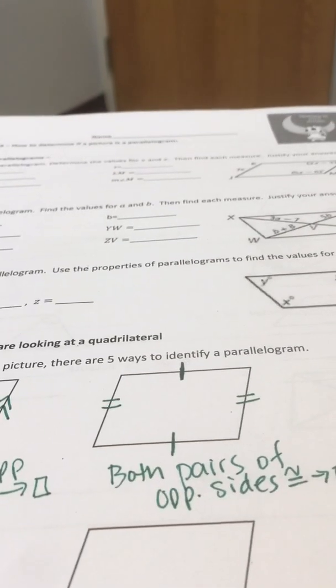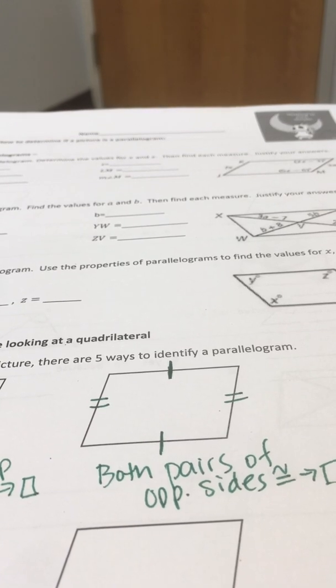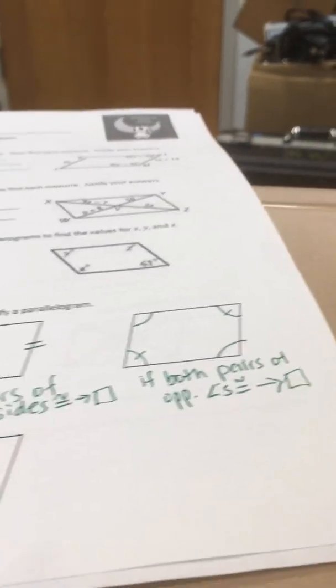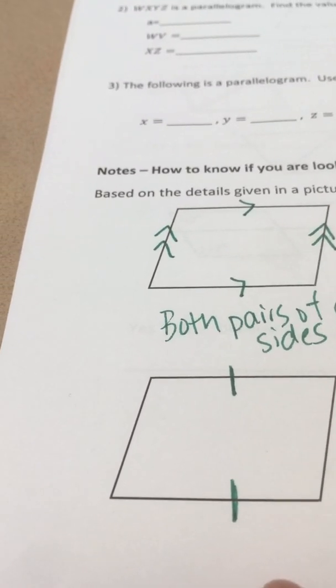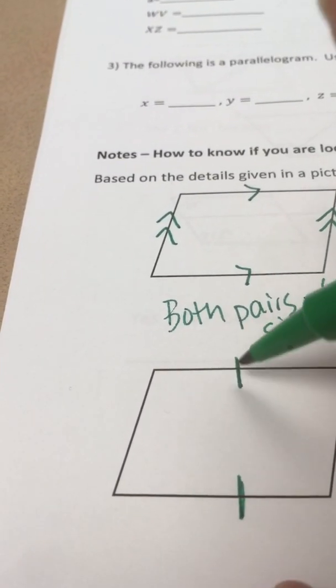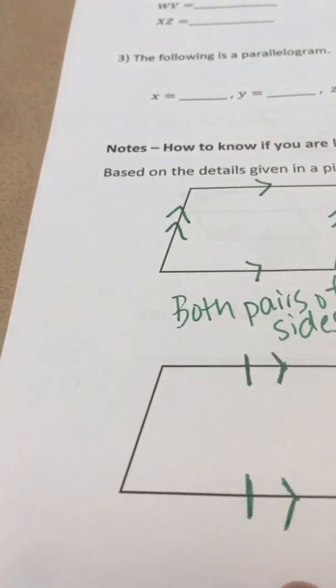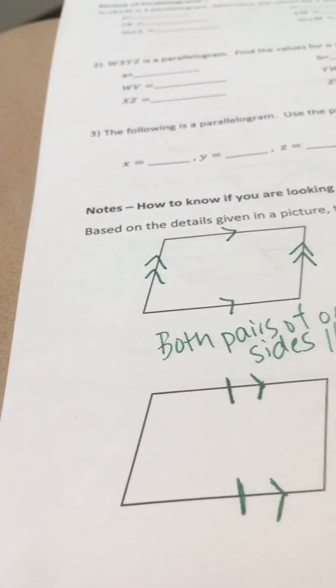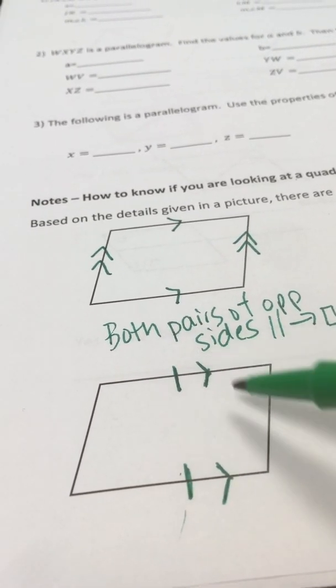All right, so working on parallel sides, working with congruent sides, working with congruent angles. Now this one's going to be a little bit different. If you see a picture like this, that's not enough to say parallelogram. But if you see those and you see those on one side, so one pair of sides have congruent and parallel.